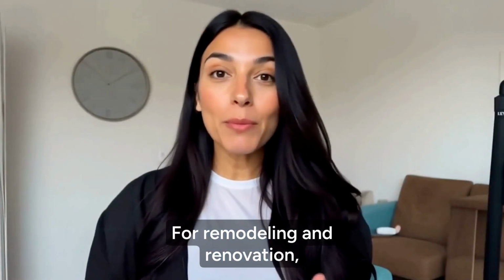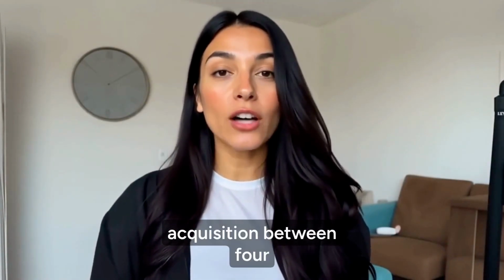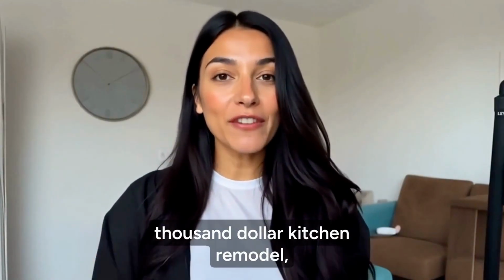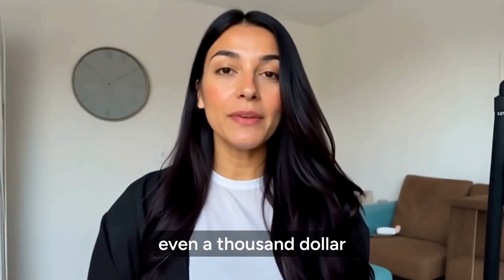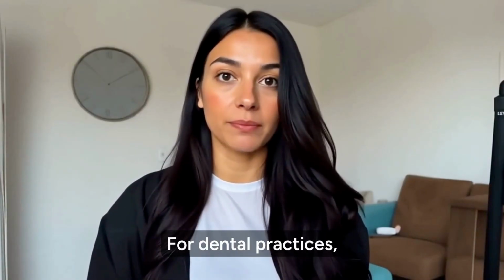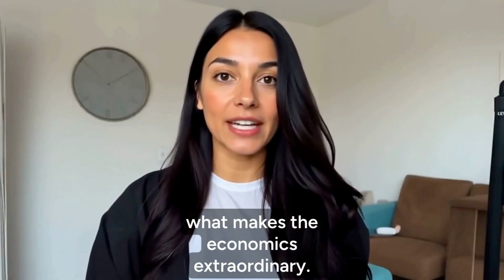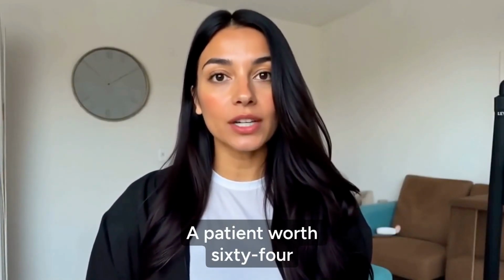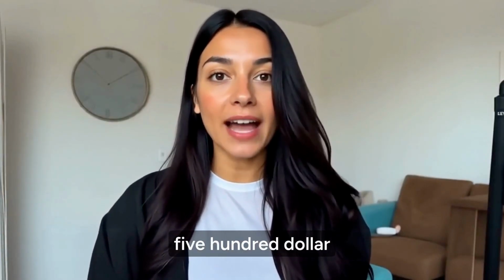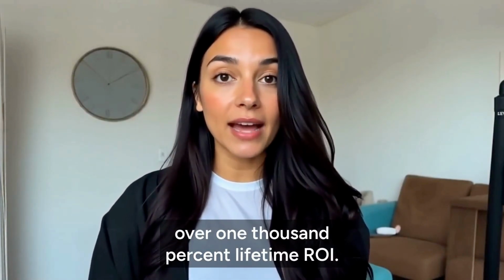For remodeling and renovation, leads typically run $100 to $300 with cost per acquisition between $400 and $1,000. Against a $35,000 kitchen remodel, even a $1,000 acquisition cost is less than 3% of project value. For dental practices, the lifetime value math is what makes the economics extraordinary. A patient worth $6,400 in lifetime gross profit means even a $500 acquisition cost delivers over 1,000% lifetime ROI.